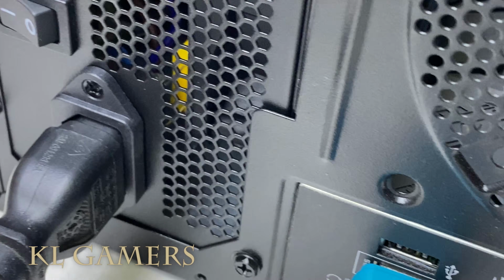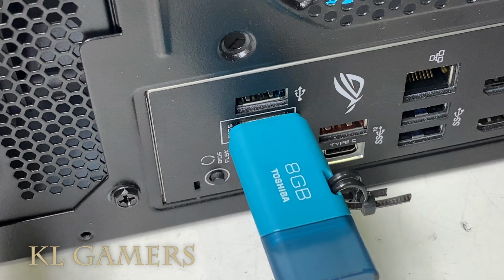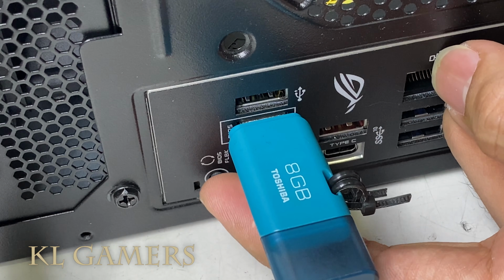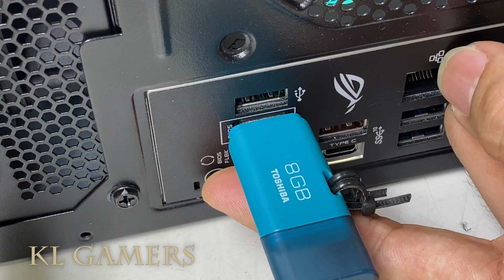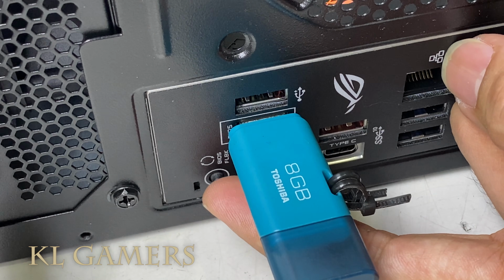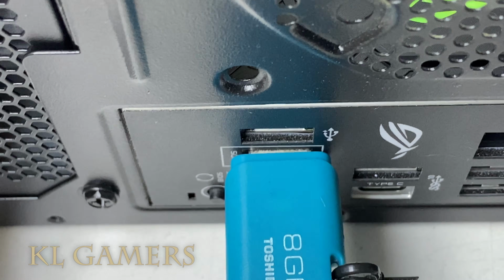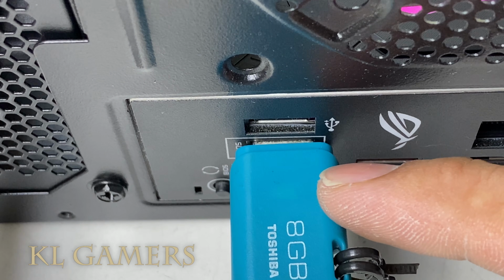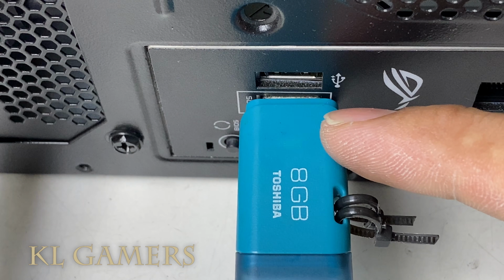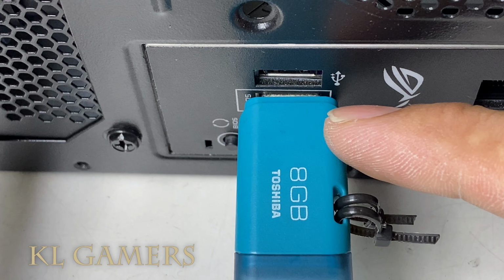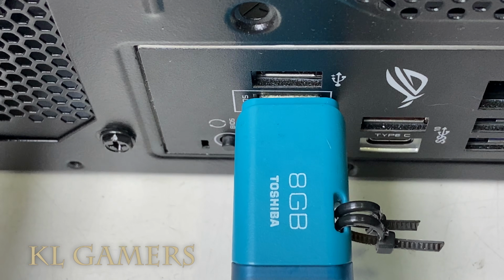Okay, now we press and hold the BIOS flashback button for 3 seconds. Okay, we see my USB thumb drive has some LED flashing. Now the BIOS flashback is working. The motherboard is automatically updating the BIOS. And there is an LED light at the bottom that we can check on.